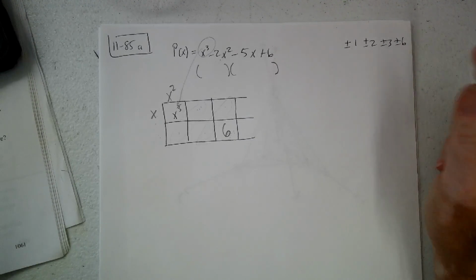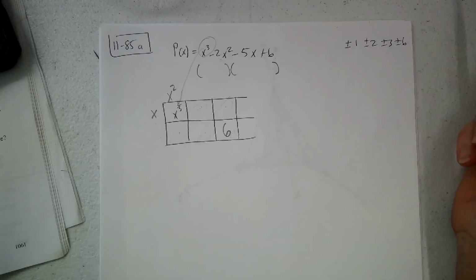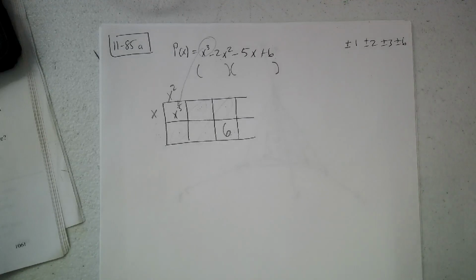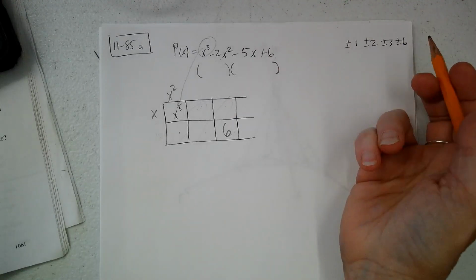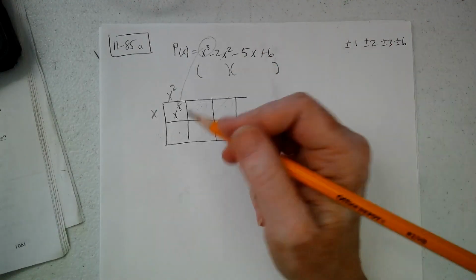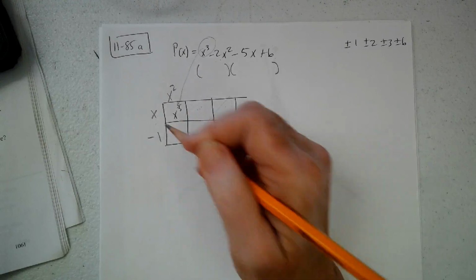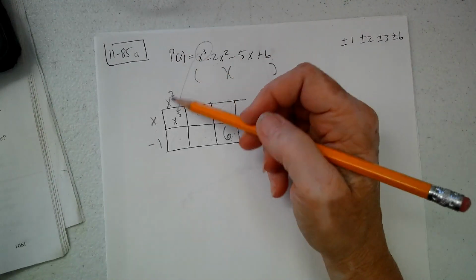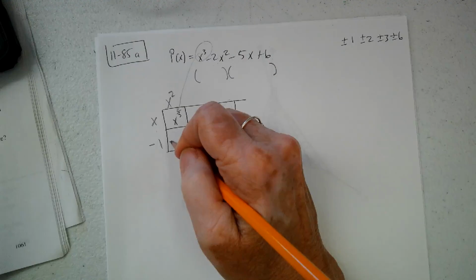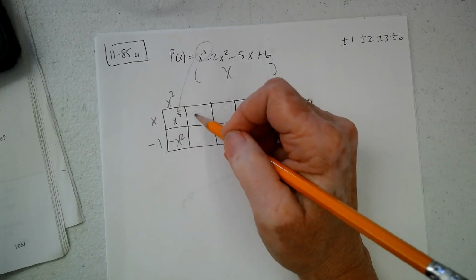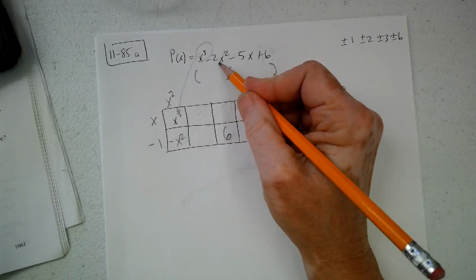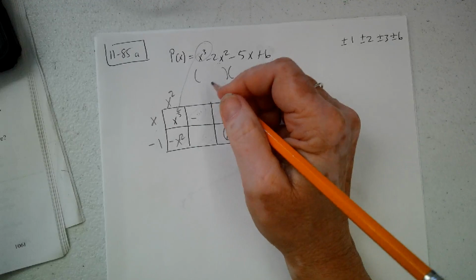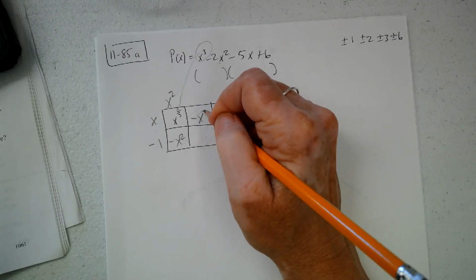So you just start somewhere and you just start guessing. I see some minus signs. Maybe I'll try negative 1. So if I try to divide by negative 1, we'll see what happens. So x squared times negative 1 is negative x squared. I know these two boxes have to add up to make negative 2. So that would have to be negative x squared.